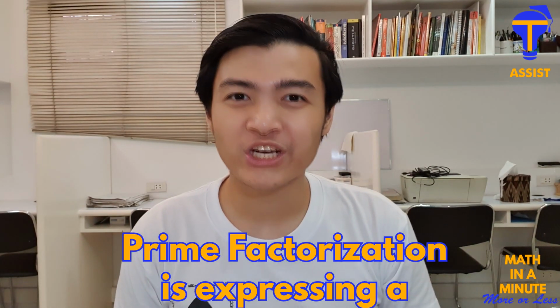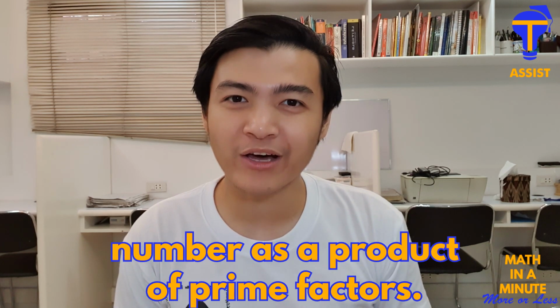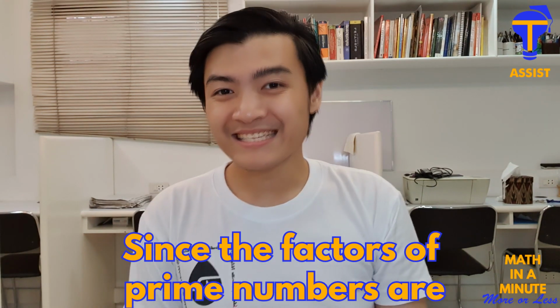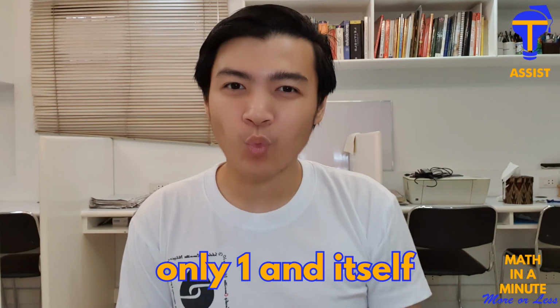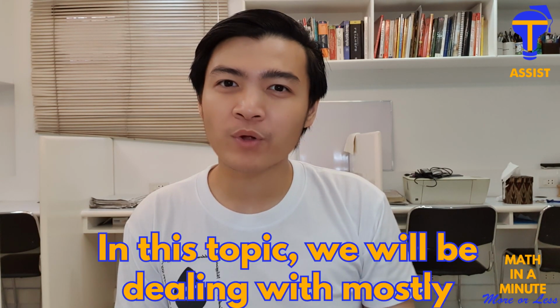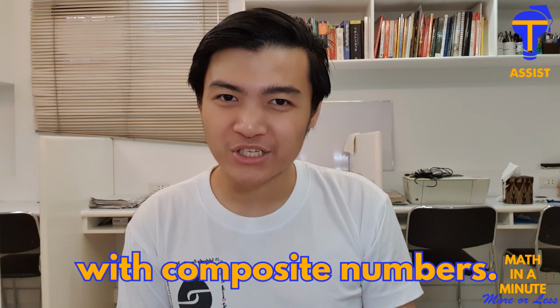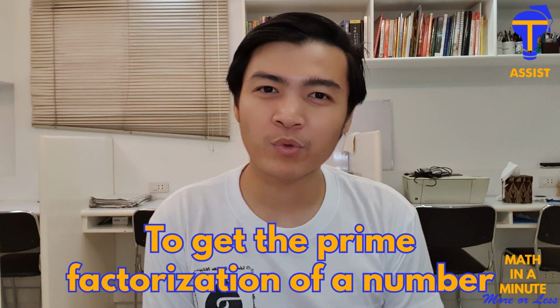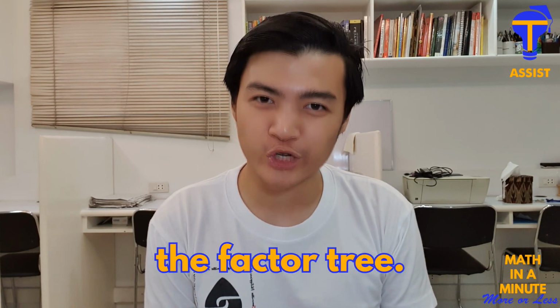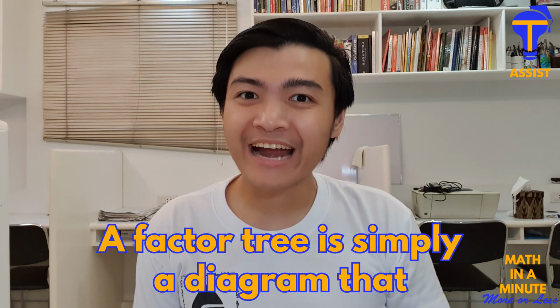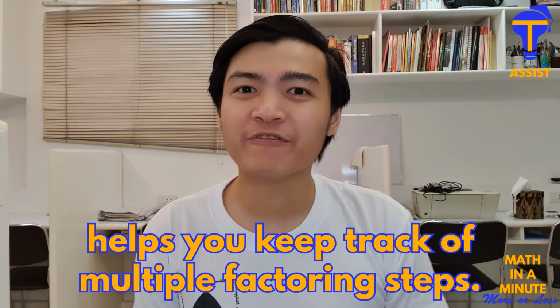Prime factorization is expressing a number as a product of prime factors. Since the factors of prime numbers are mainly 1 and itself, in this topic we will be dealing mostly with composite numbers. To get the prime factorization of a number, we will be using a method called the factor tree. A factor tree is simply a diagram that helps you keep track of multiple factoring steps.